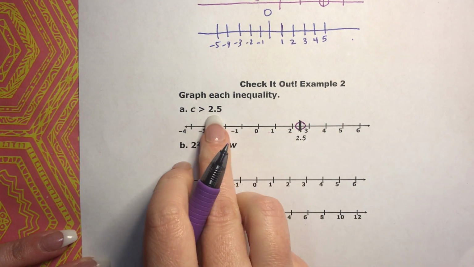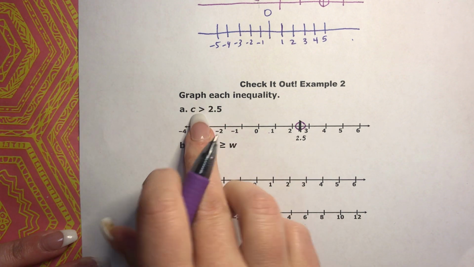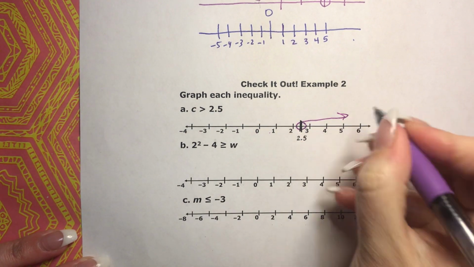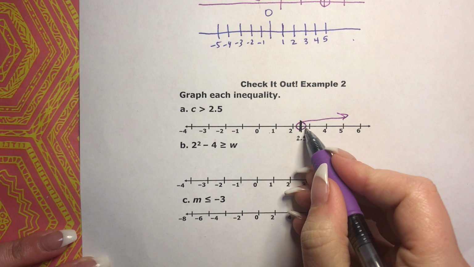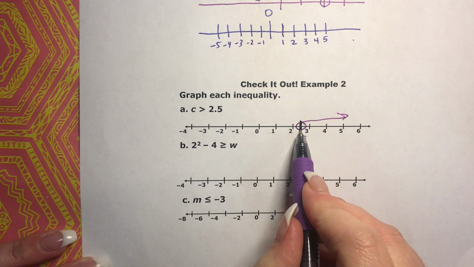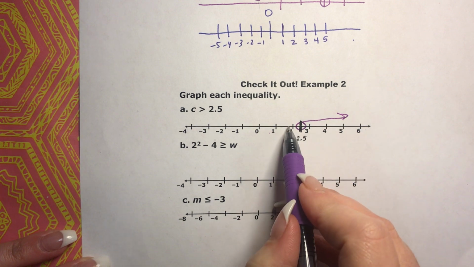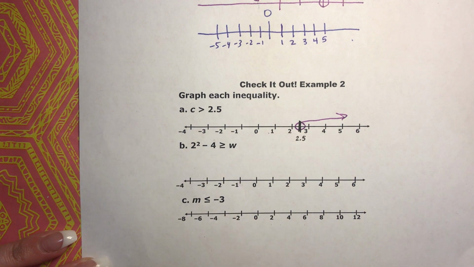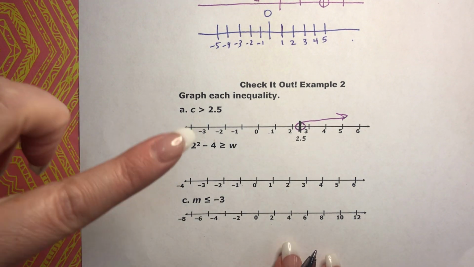Okay, that's 2.5. And then this is going to be an open circle, right? Because it doesn't include 2.5, and C is greater. So that means everything over here is a solution. So 2.5 is not a solution, but solution, solution, solution, all over there. All right, perfect. Let's go to B.